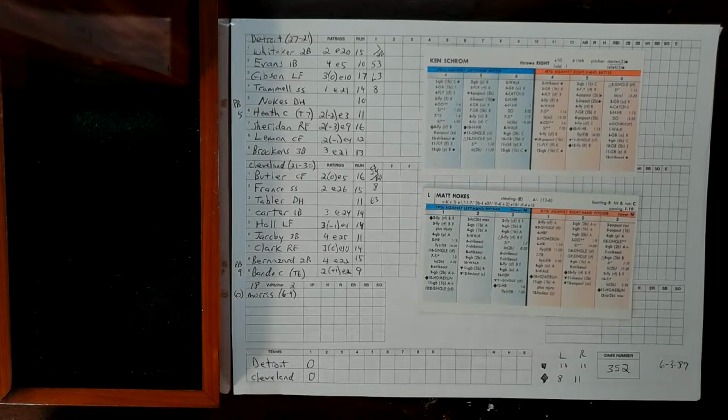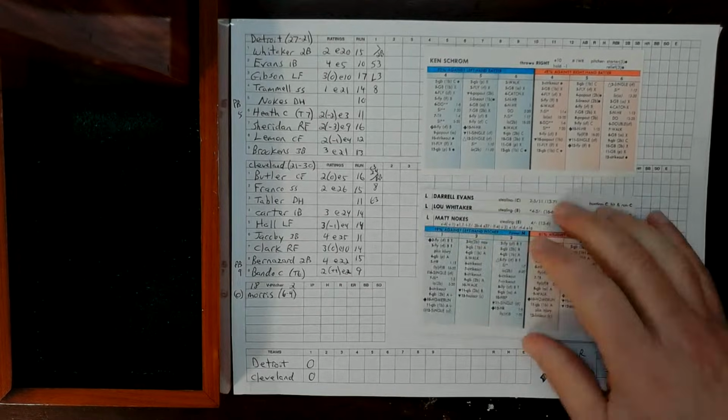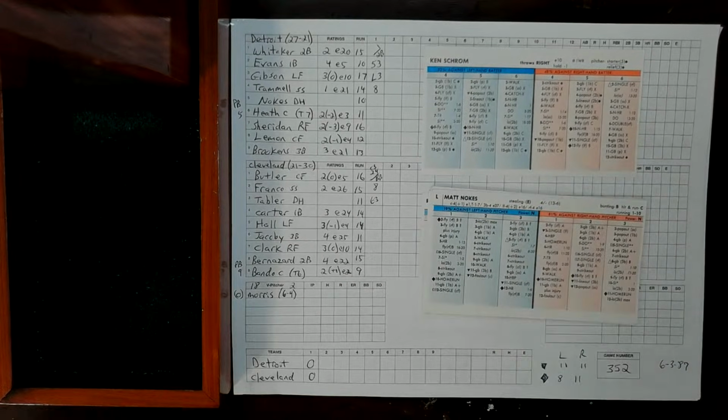That's good coffee. Oh, get Butler back where he needs to be. I had Butler out of place here. Got to have Butler back in his proper position for next time.